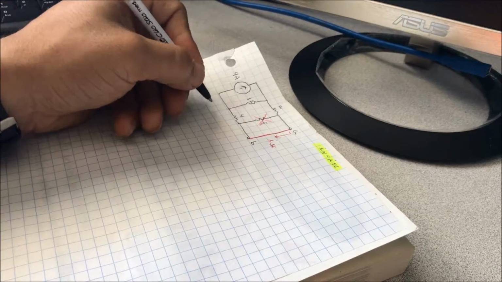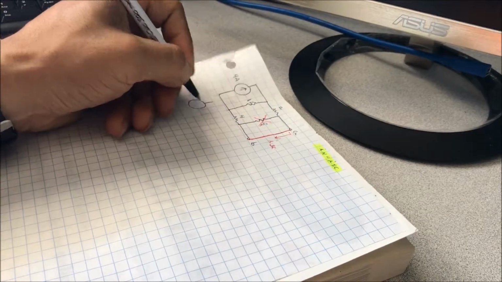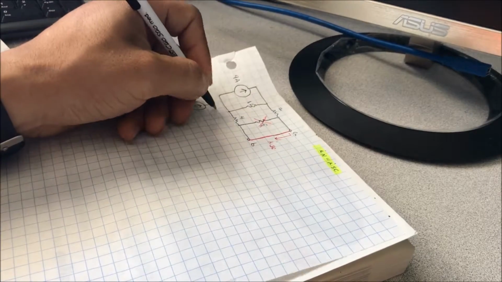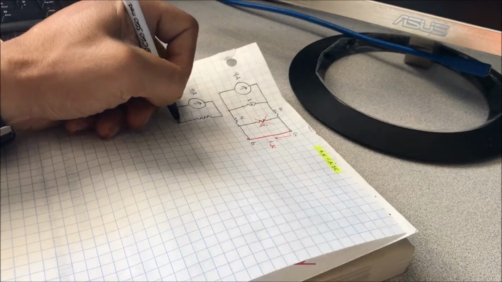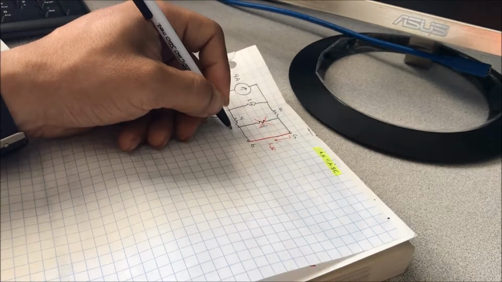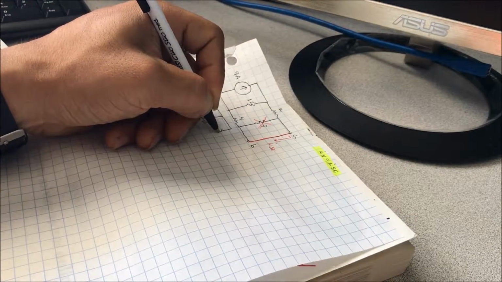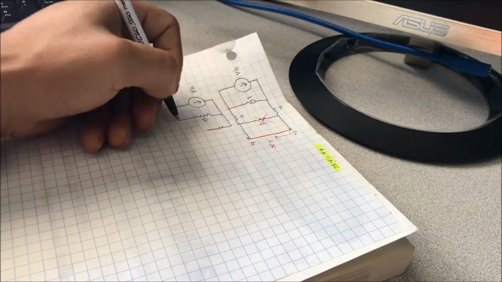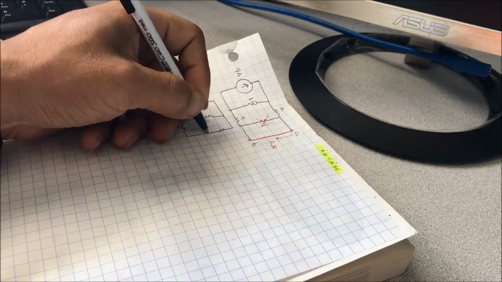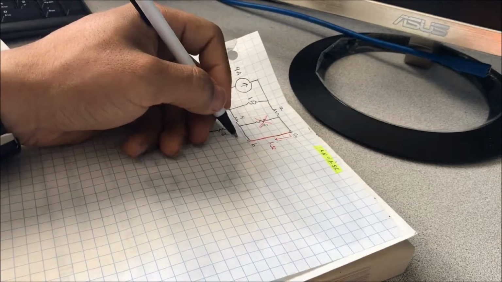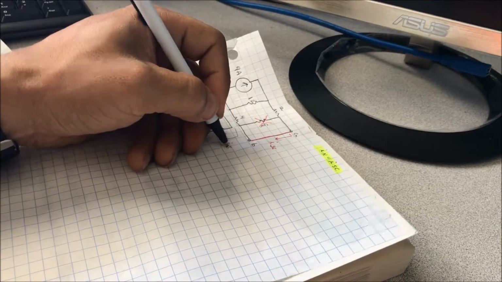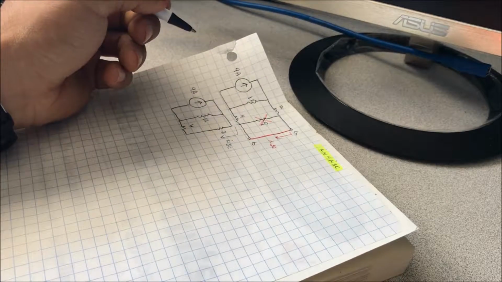So now the new circuit would just be the 9 amp, the 12 ohm, the 2, and the 4. So that would still be the I short circuit.